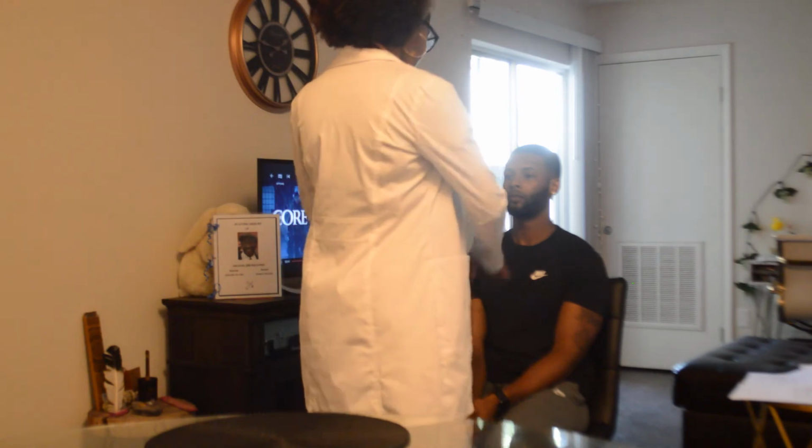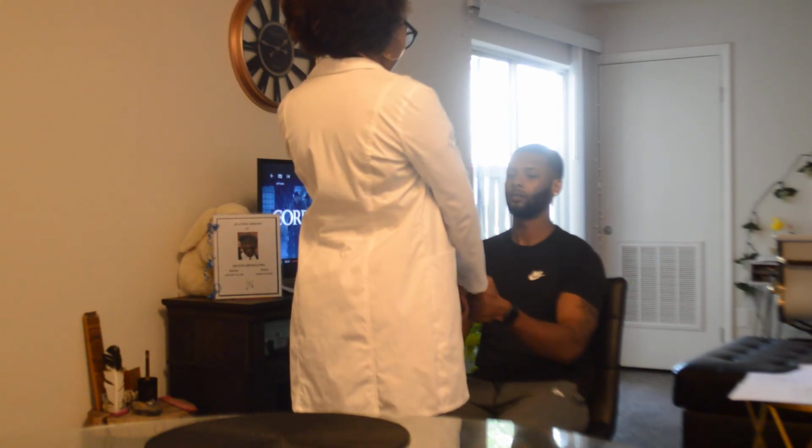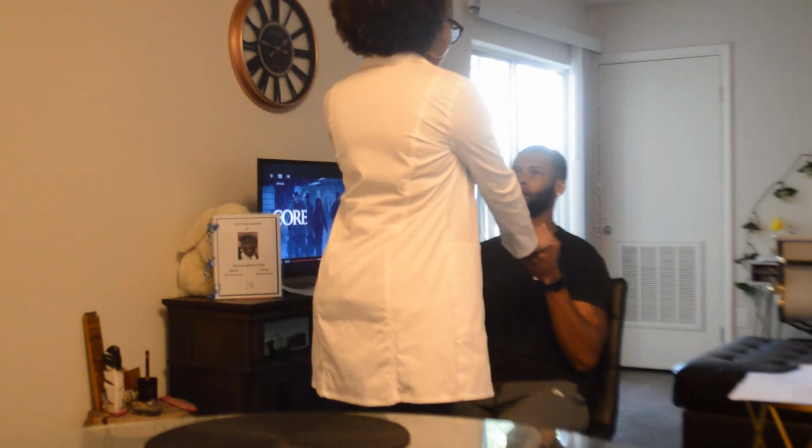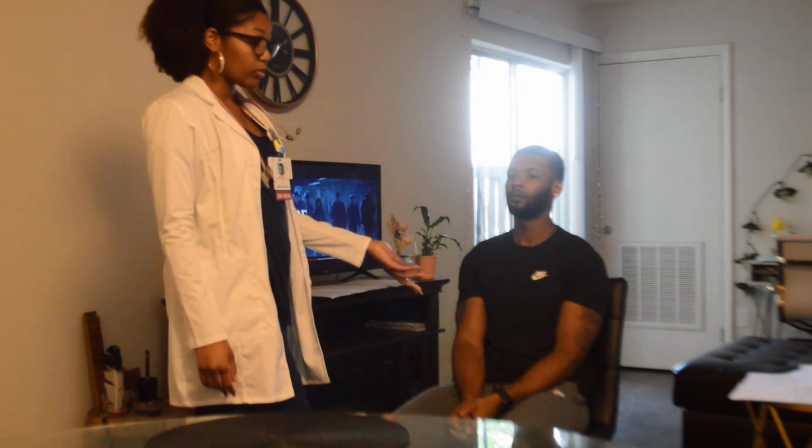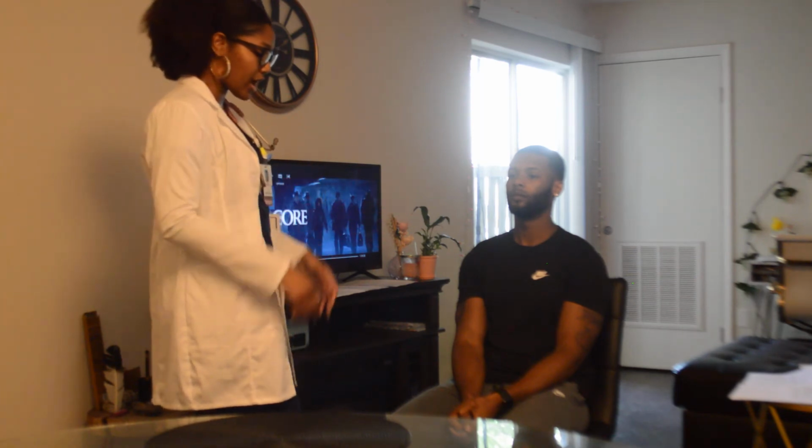I would also test the patient's muscle strength. So could you squeeze my fingers? Okay. Can you push me away? Alrighty. So the patient's upper extremity muscle strength is intact. It's 5 out of 5.